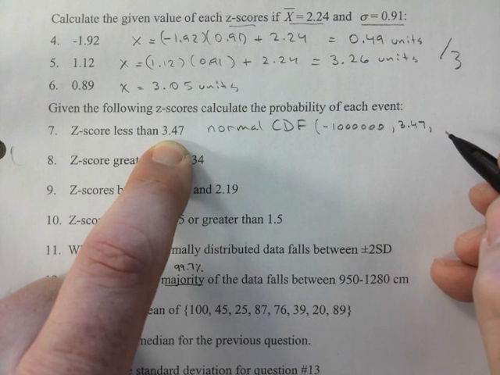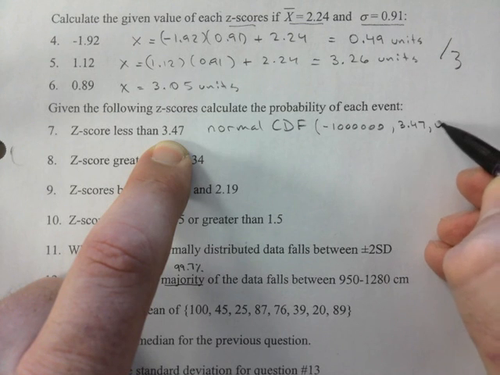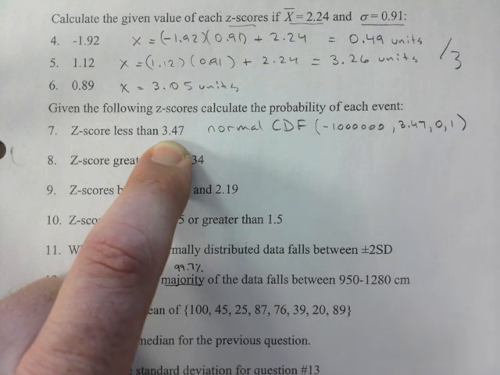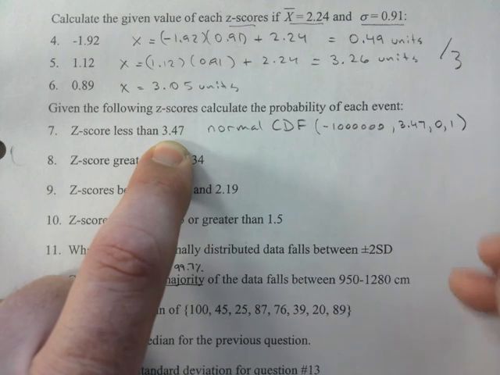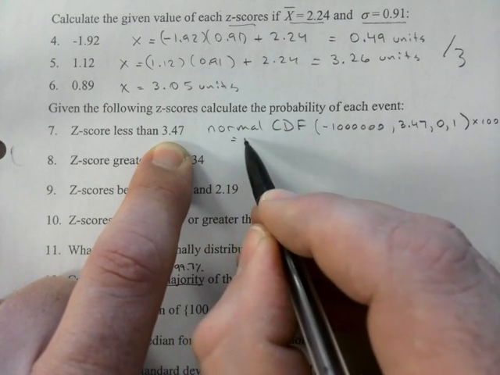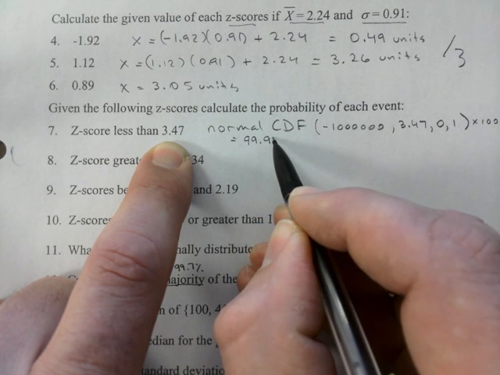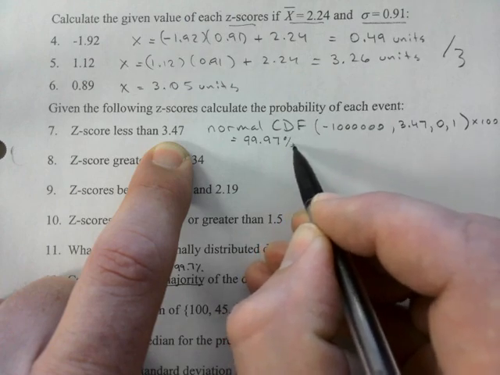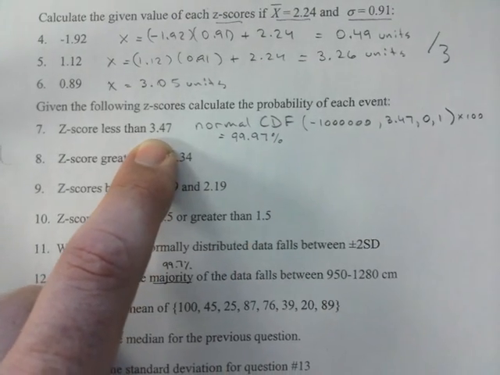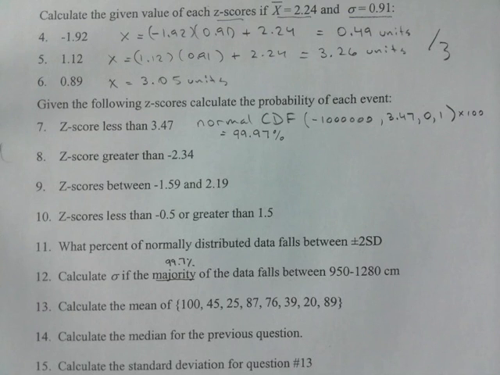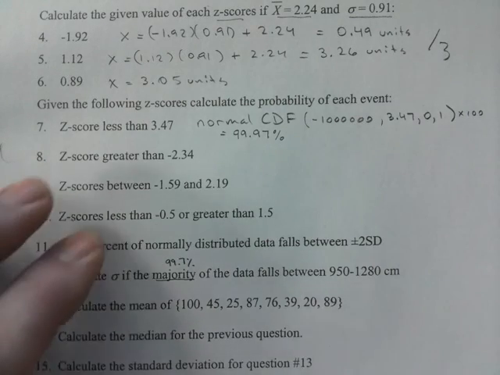What's my average? 0, right? When we're talking z-scores. And my standard deviation is 1. You multiply that by 100, and I'm running out of room here, but that's 99.97%. Because think about it, a z-score of 3.47, you're past positive 3 even further, so almost the entire normal curve is included in this, right?